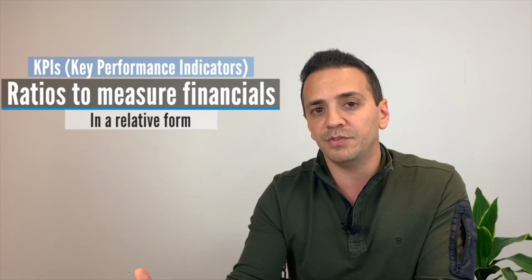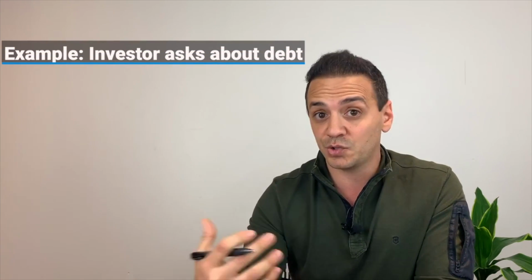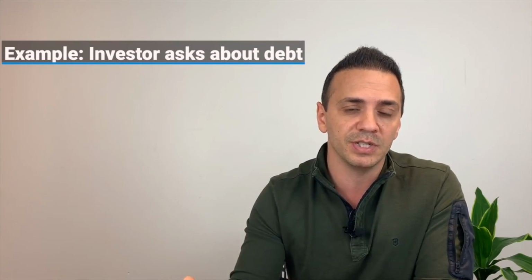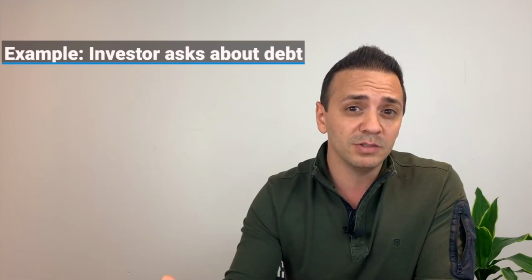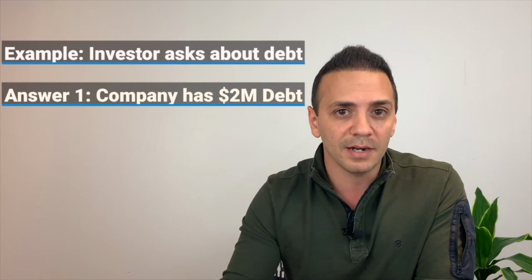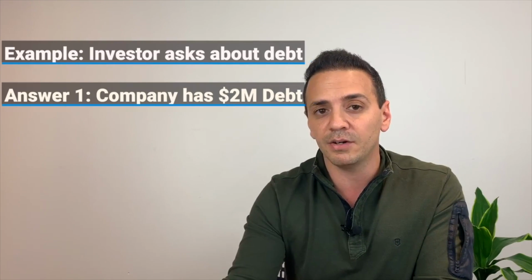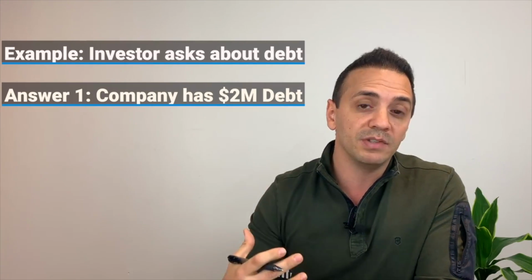So for example, if you're asked by an investor or by management to describe the company's debt position, you may give them the dollar amount of the debt. You may say, for example, the company has $2 million in debt, or you can give them a KPI, or key performance indicator, which will be a ratio that will give them more information.